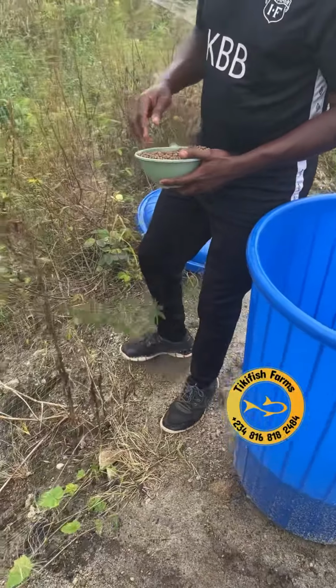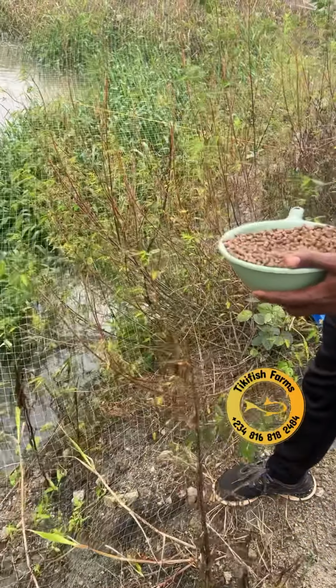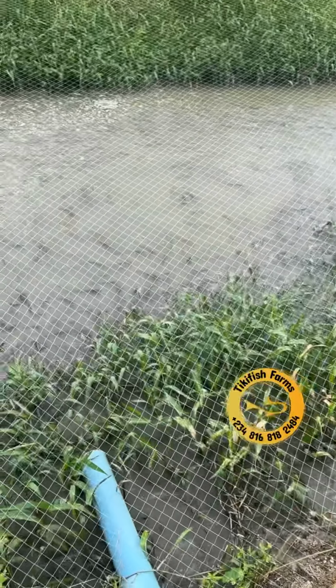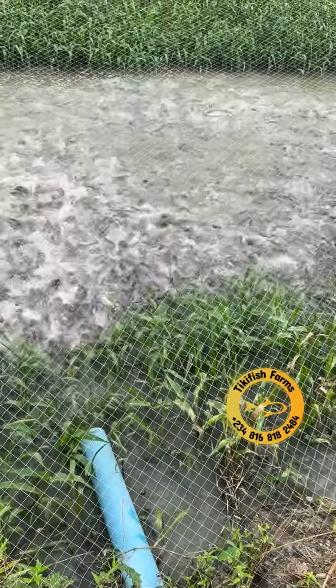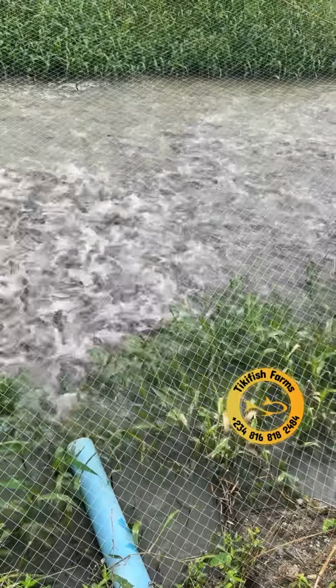So let's feed this one. This is 7,000 pieces of juvenile. They've been here for more than 60 days.